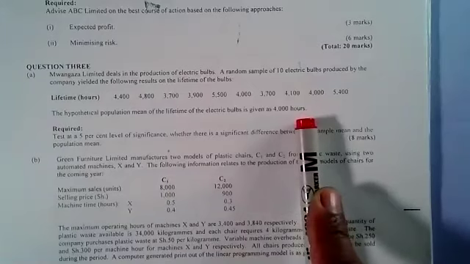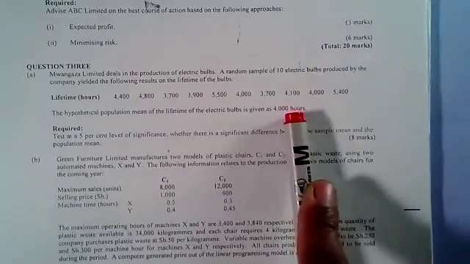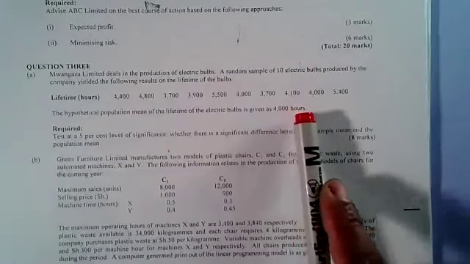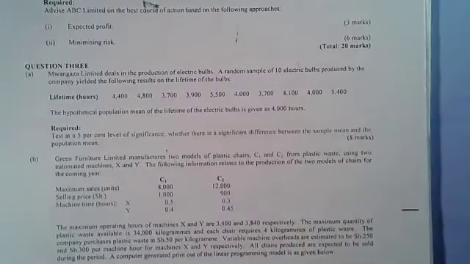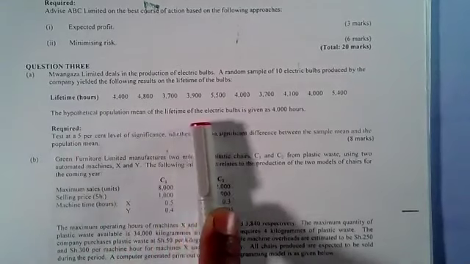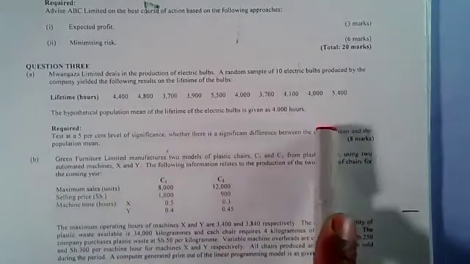Now the question is, this mean, is it X bar or is it U? Okay, in short, is it mean for known or unknown? You have to ask yourself that question. Tumesema X bar is the mean of known population. U is the mean of unknown population. Let's try to think that. We're told that hypothetical population mean of the lifetime of the electric bulb is given as 4,000 hours.